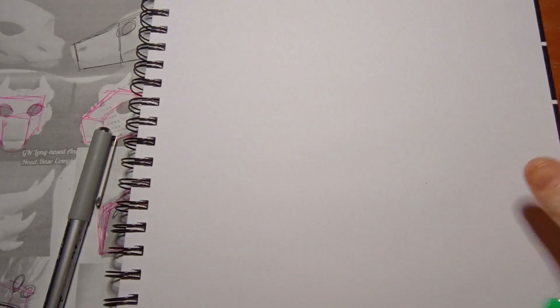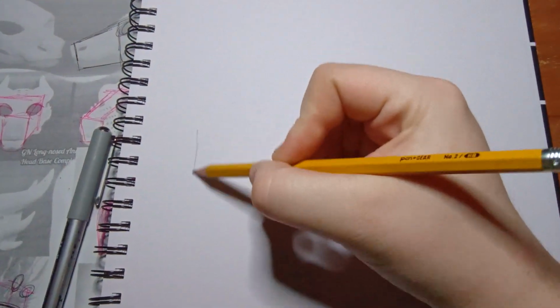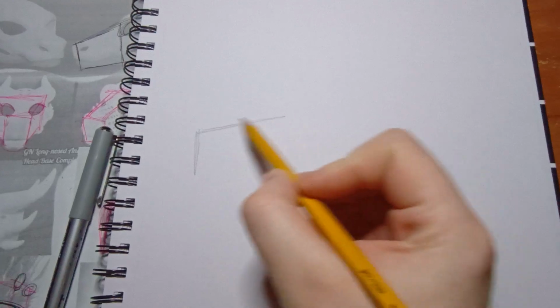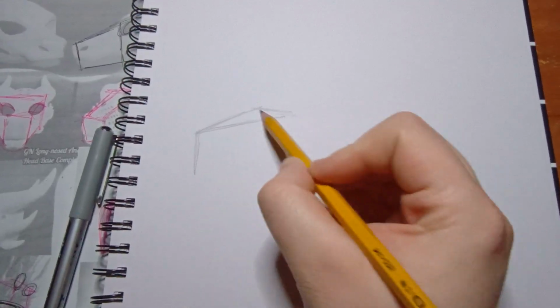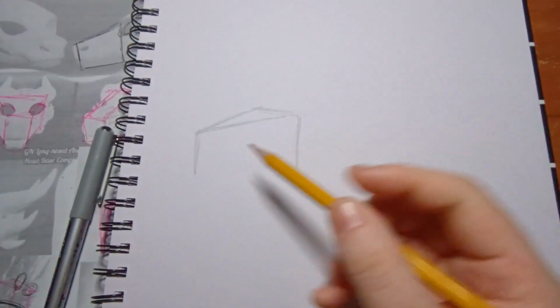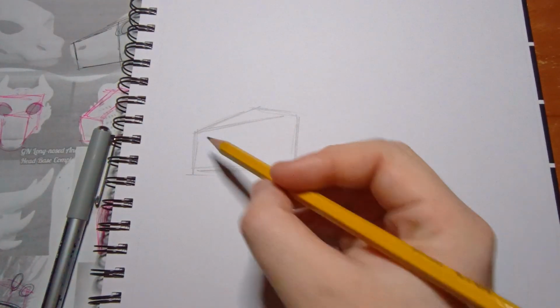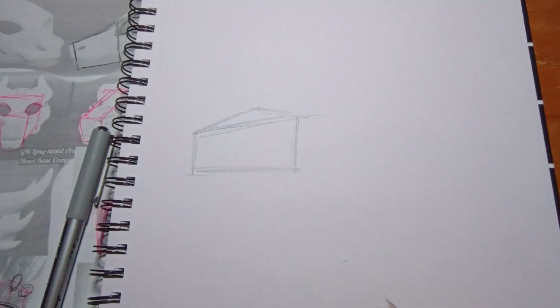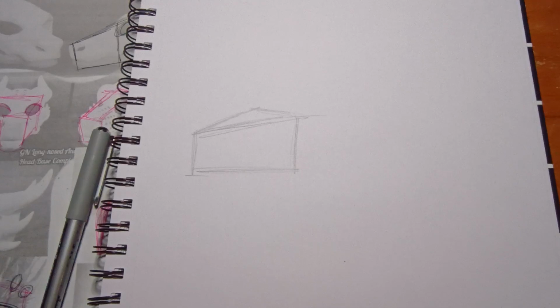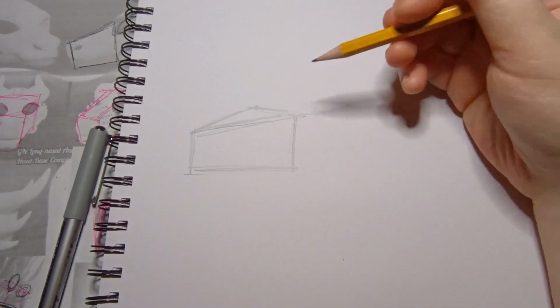So we're going to begin with our cheese wedge. I'm just going to draw a nice chunk of cheese right here. If you don't know how to draw a cheese wedge, by the way, sorry, that's what this tutorial's riding on. I had no commentary for that. Hope you learn. So we got our cheese wedge.